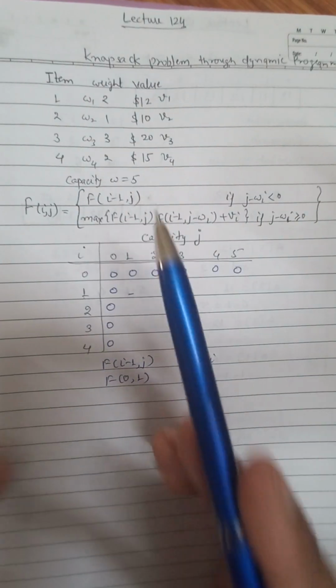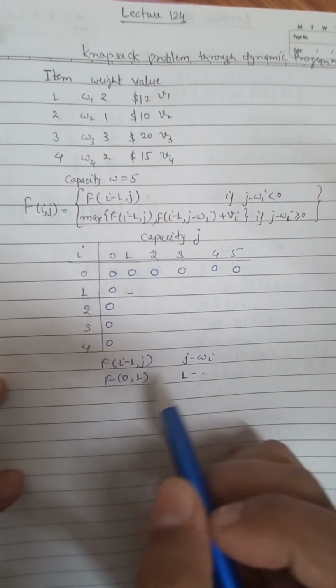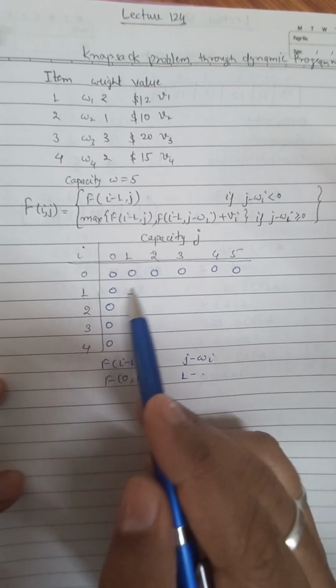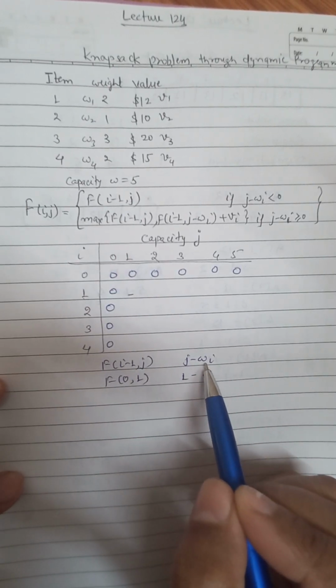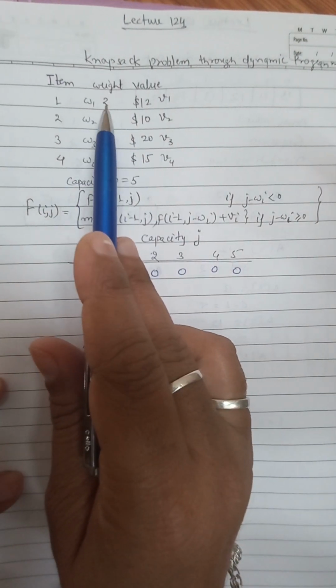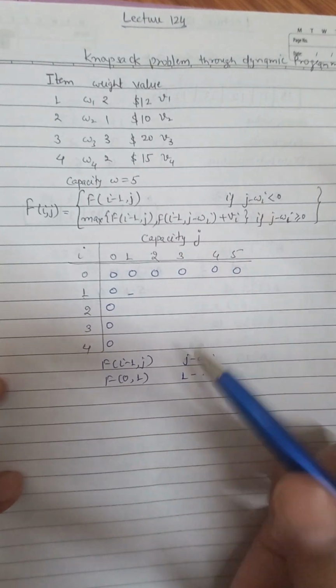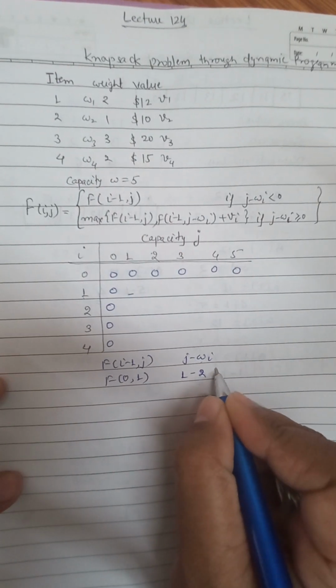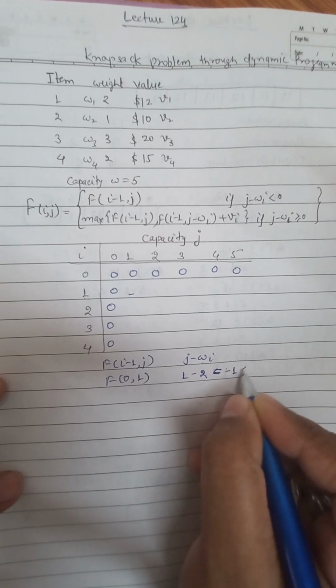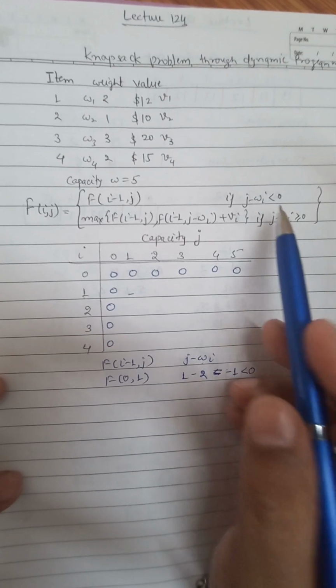See here again, 0, 1. The J value is 1 here because we are calculating here. J is 1 and I is 1. Wi means W1 is equal to 2 here, as given in the table. So we will write 1 minus 2, which is equal to minus 1, less than 0. So we will use this formula.